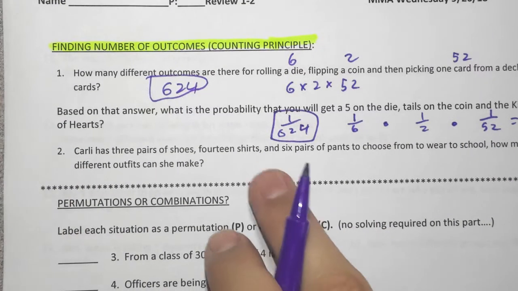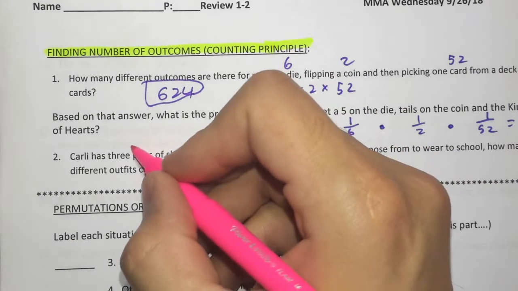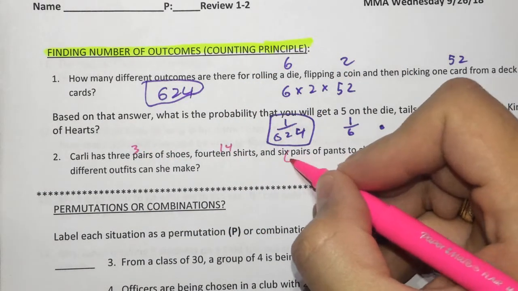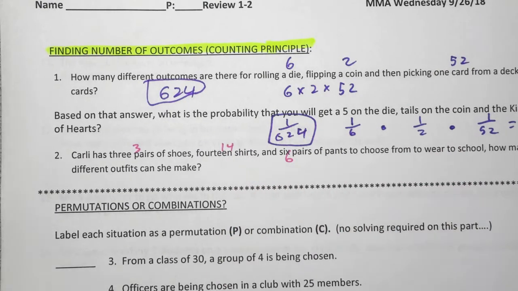Carly has 3 pairs of shoes. Let's change colors to make it a little bit more visible. Carly has 3 pairs of shoes, 14 shirts, 6 pairs of pants to choose from to wear to school. How many different outfits can she make?